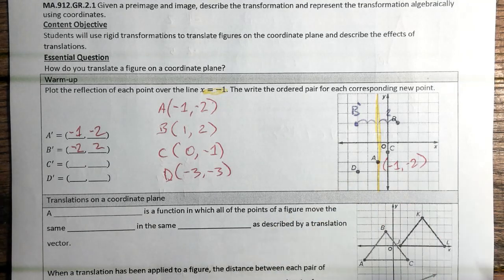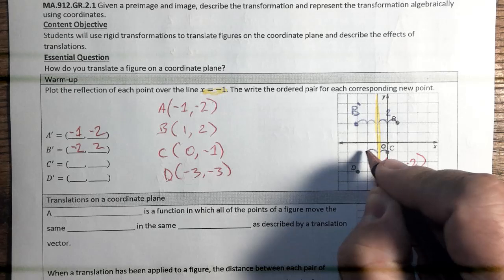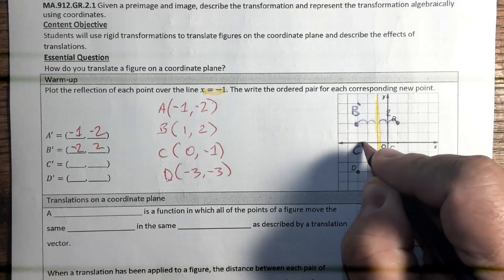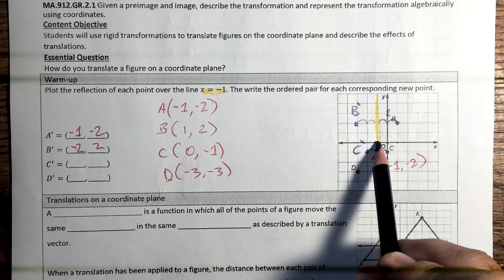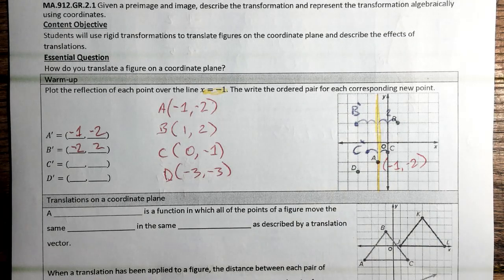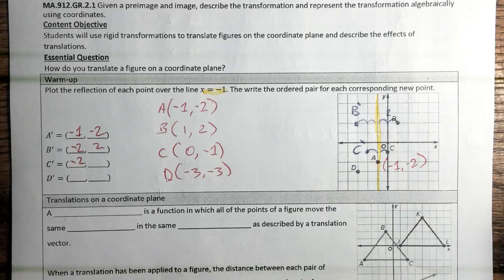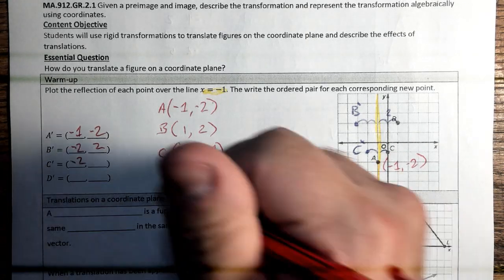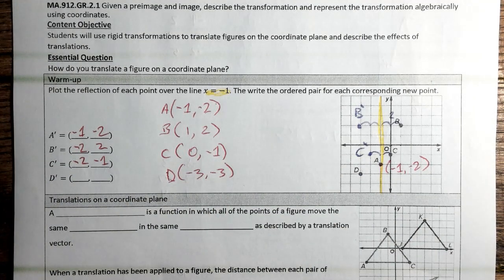All right, C. C is 1 to the right, so we're going to go 1 to the left for our C prime. So from the origin, -2, and then 1 down, so -1, which stayed the same.